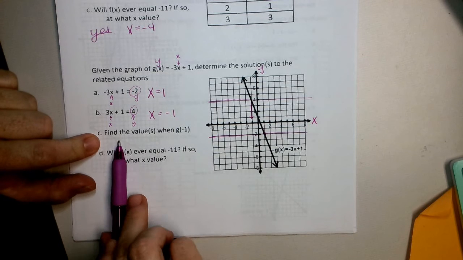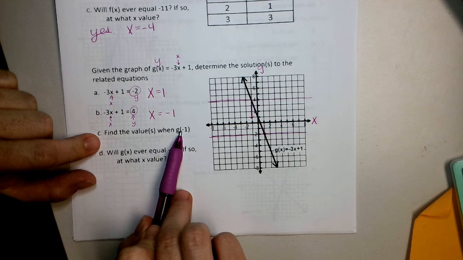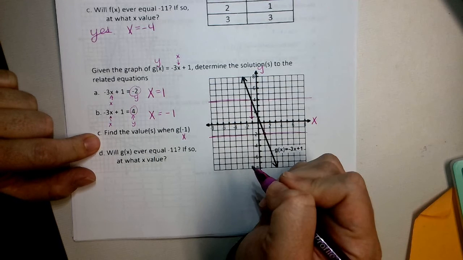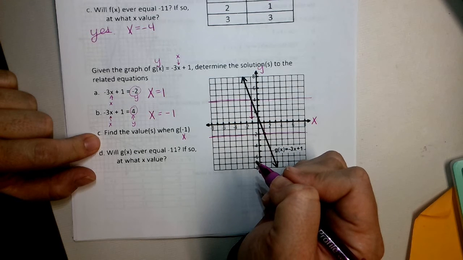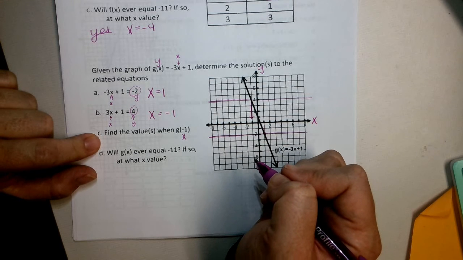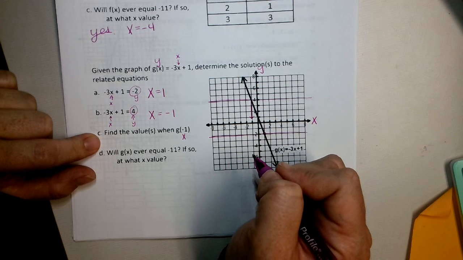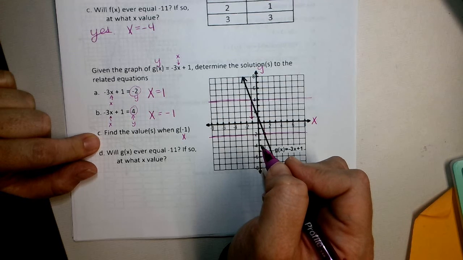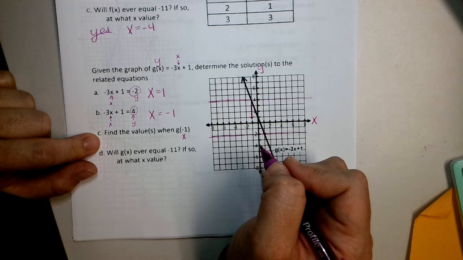It says find the values when g of -1. Where is it? Inside parentheses or outside? Inside. So is it x or y? X. I'm over here yelling, thinking that you're not answering none of my questions. I'm confused though. Okay, hold on. I'll go back over it.